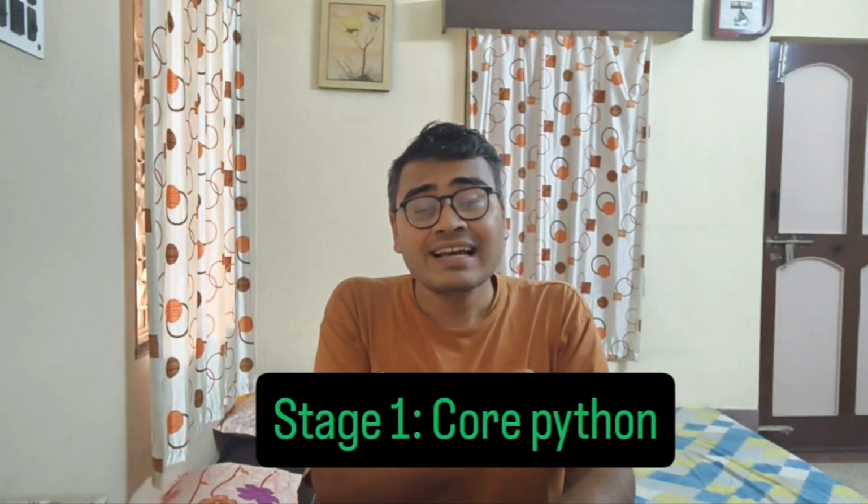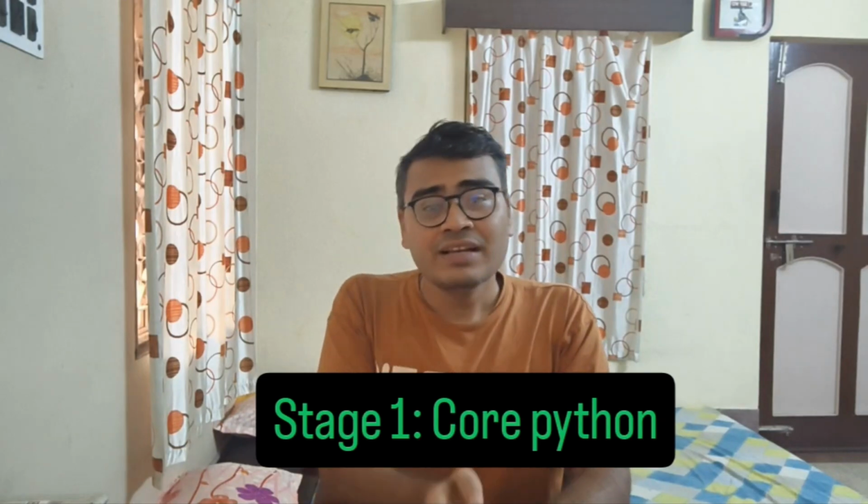Now, stage 1, that is your core Python. This is where actual coding starts, but not in a boring way. Every topic in stage 1 connects to something you will actually do in ML later.